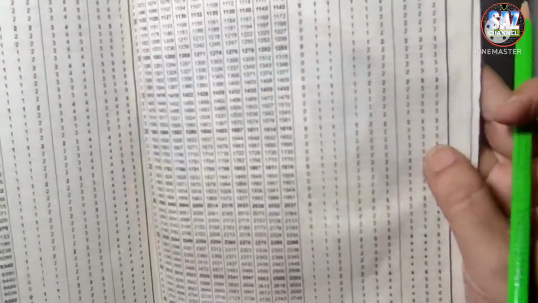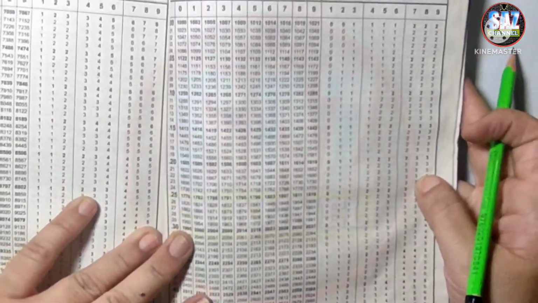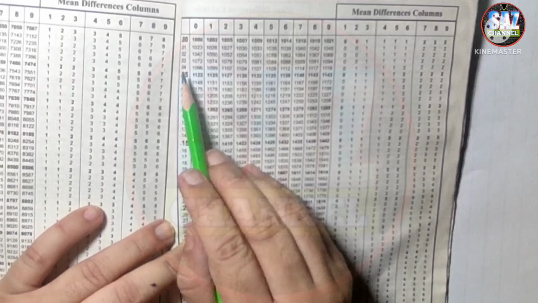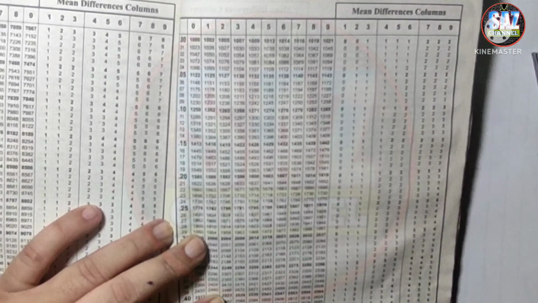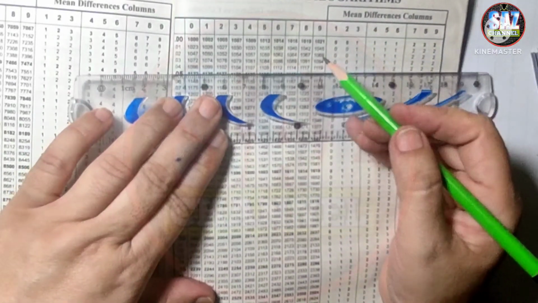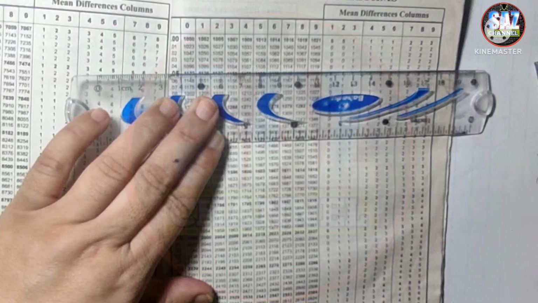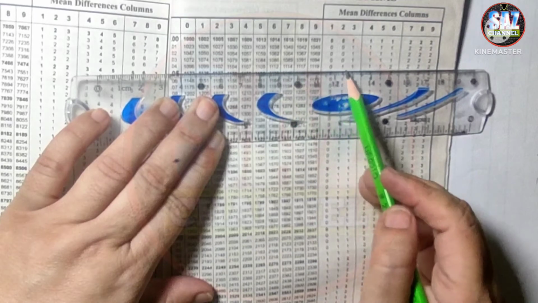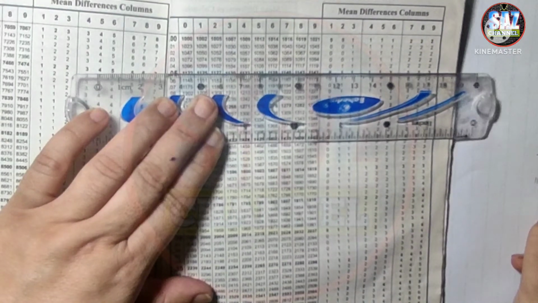Let me keep my book here. This is the table of antilogs. Then 04 has to be located in which column? In the column of 7. 04 has to be located in the column of 7. This is 1117, and I have to move to the difference column 3.